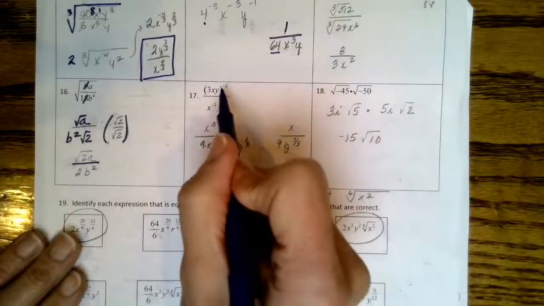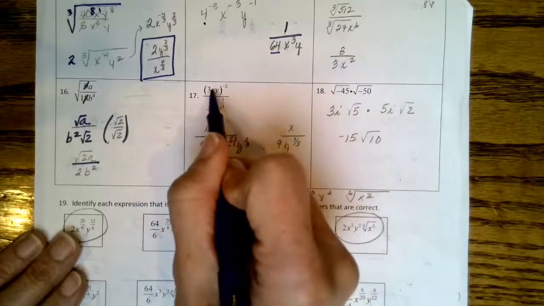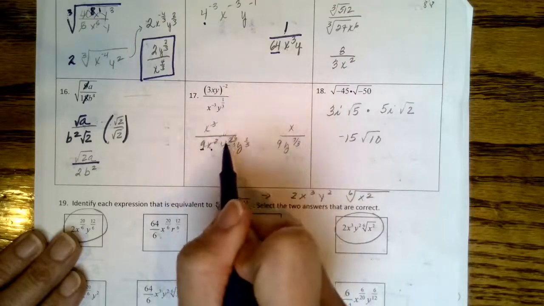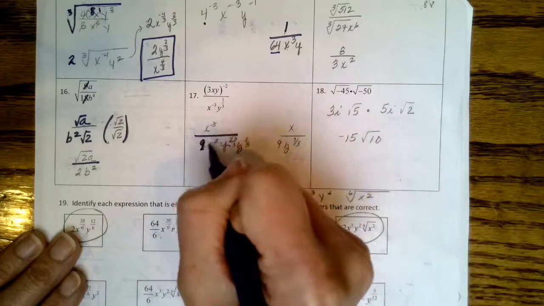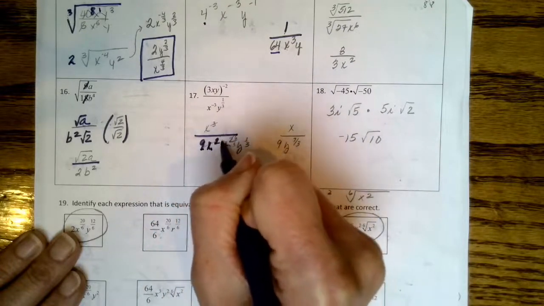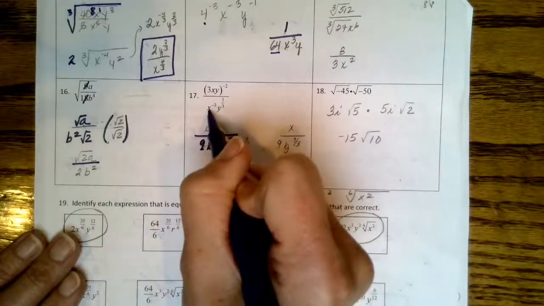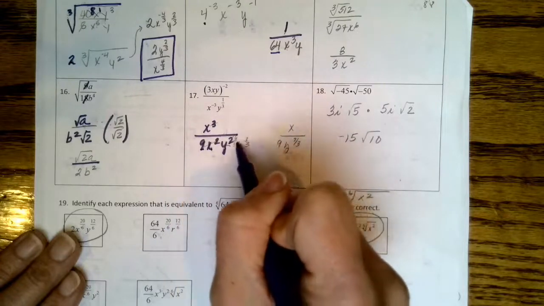Alright, so for this one, 3 to the negative 2nd power is 9. x to the negative 2nd power is x squared. And y to the negative 2nd power is y squared, all down here in the denominator. So here's my 9, here's my x squared, and here's my y squared. These 3 x's move up to the numerator, and these y's stay put.